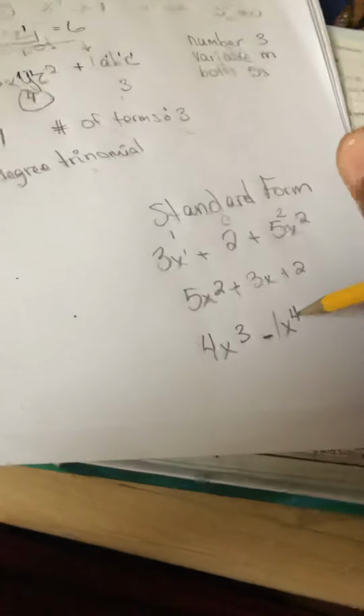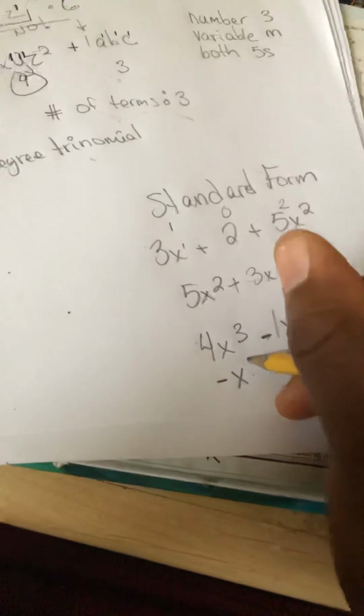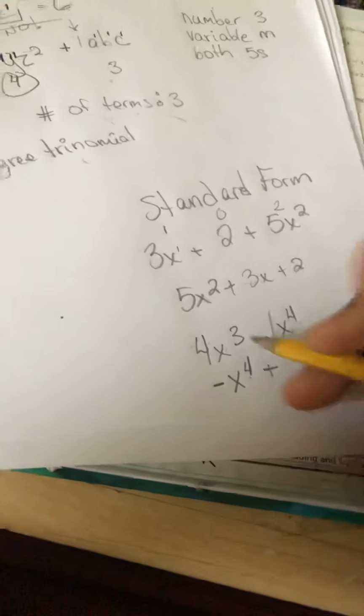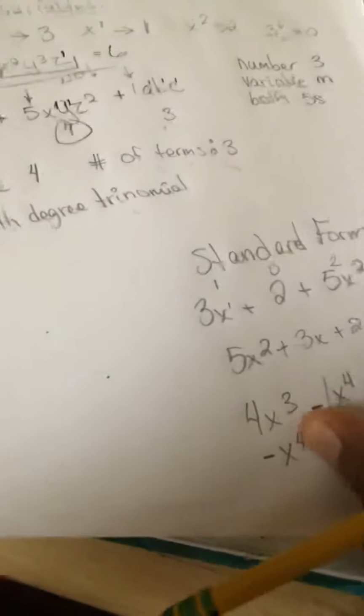Because x to the fourth power is going to be first, I have to keep that negative. It's still going to remain a negative. I'm just switching their places because 4 comes before 3. And because this doesn't have a negative, it's a positive. So I put a plus and then 4x to the third power.